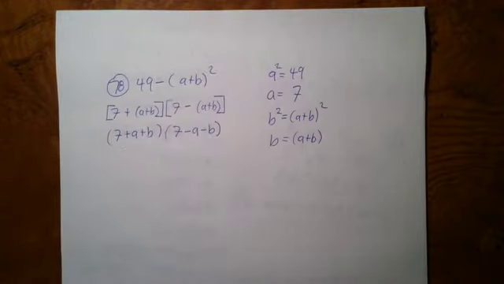That concludes our review of perfect square trinomials and the difference of perfect squares. We will pick up in section 6.5 next, where we will cover the sum and difference of perfect cubes.